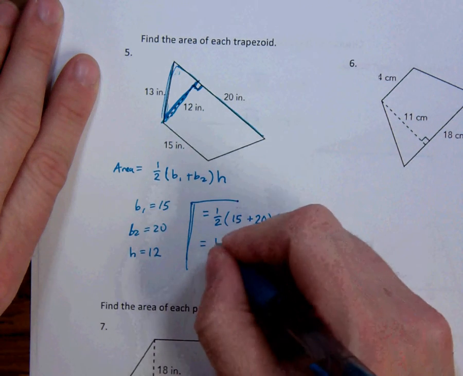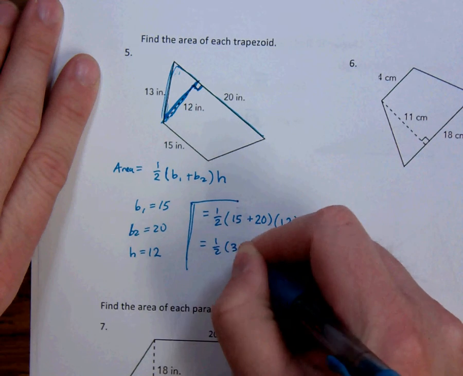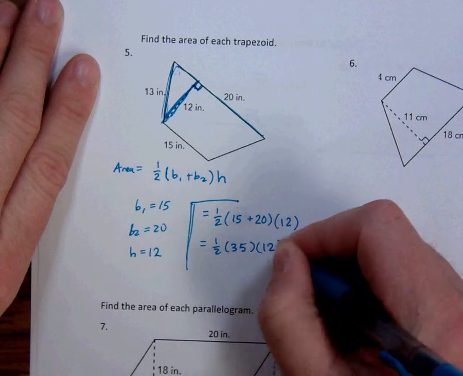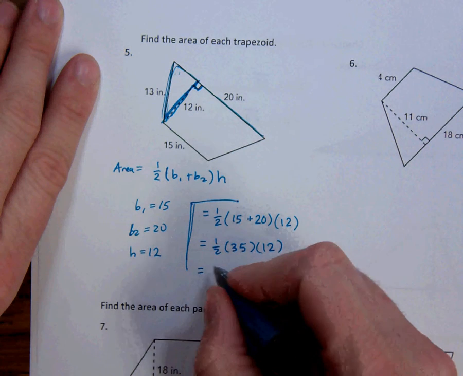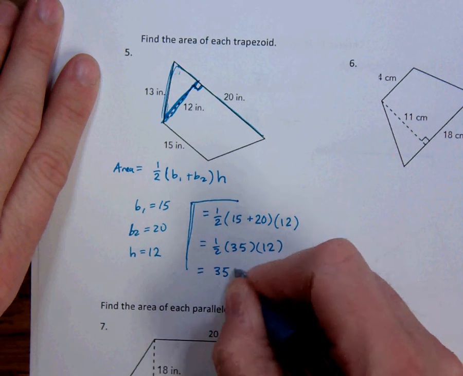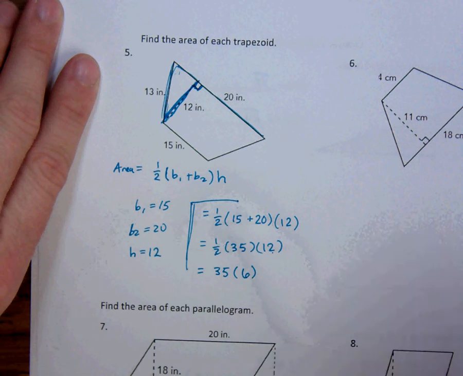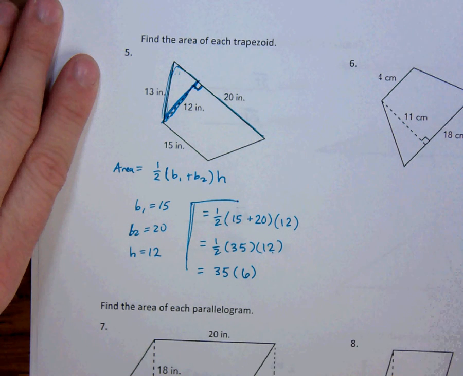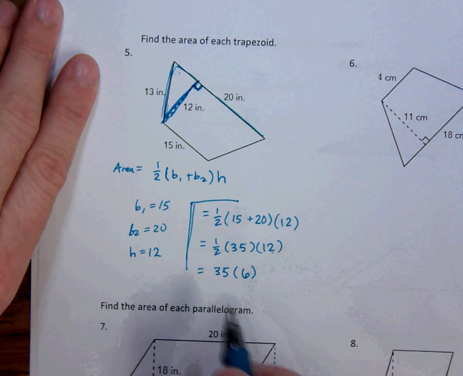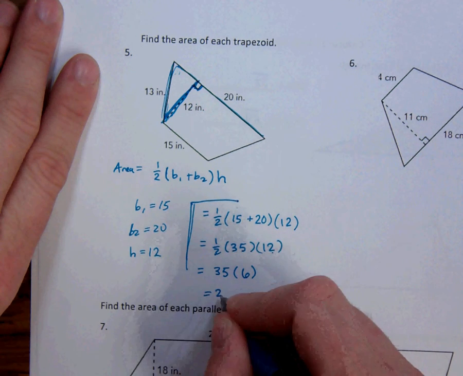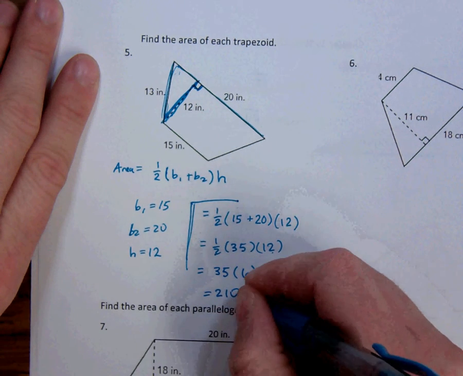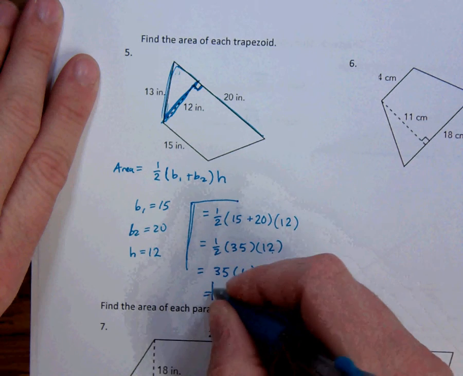So this is equal to 1/2 times 35 times 12, which is equal to 35 times 6. I used the half on the even number, which makes it a little easier for me. 35 times 6 is equal to 210, and that's inches squared.